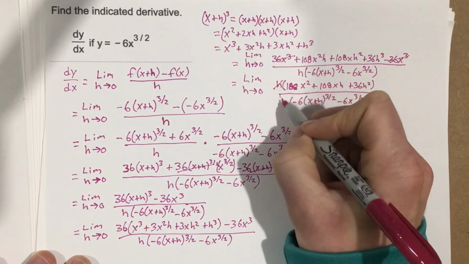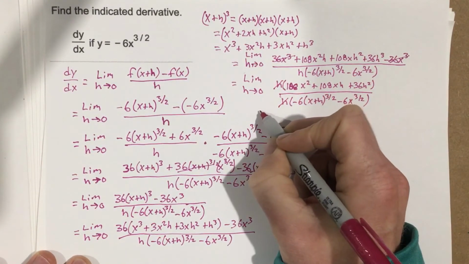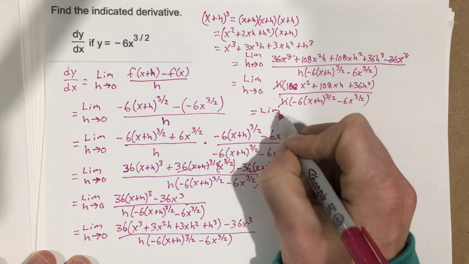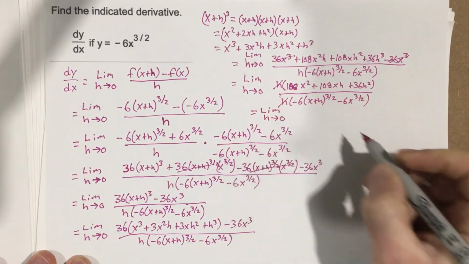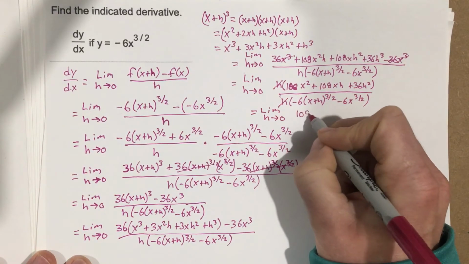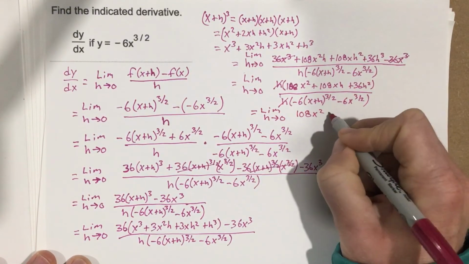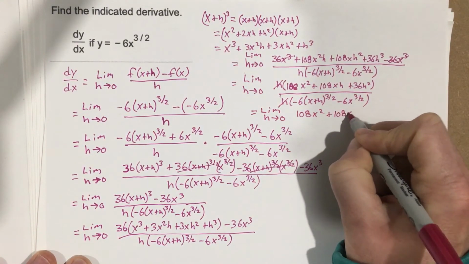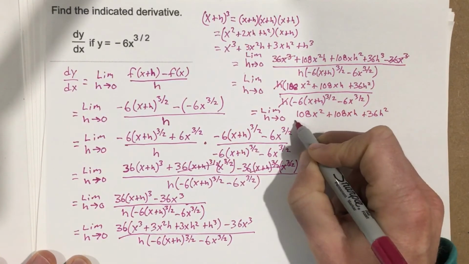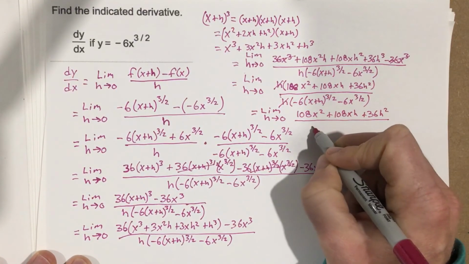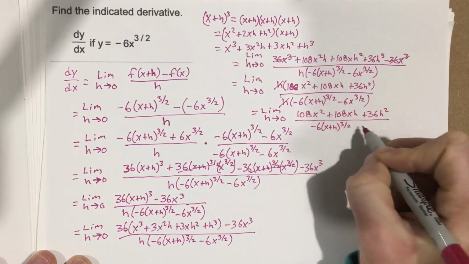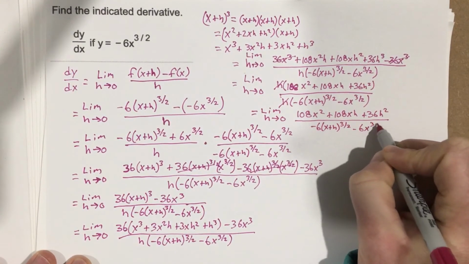The h's cancel, and now when I take the limit as h approaches 0 of what's left, I'll have 108 x squared plus 108xh plus 36h squared all over negative 6 x plus h to the 3 halves minus 6x to the 3 halves.